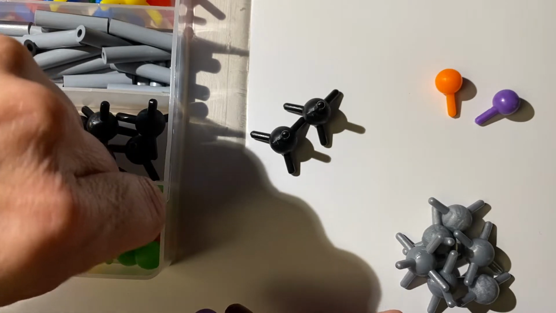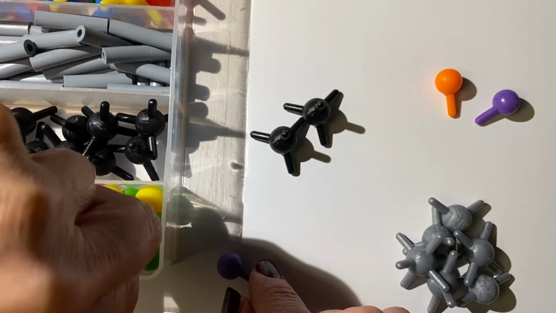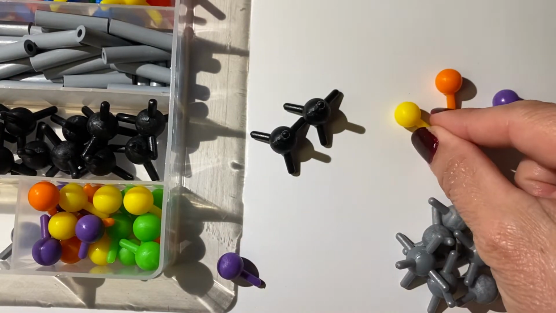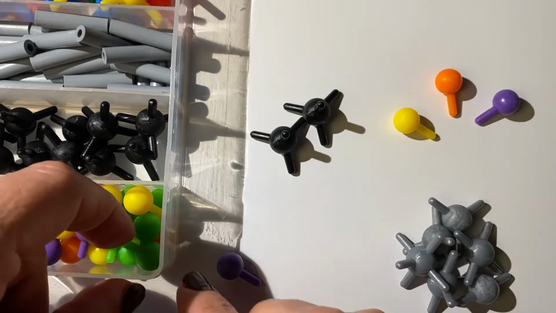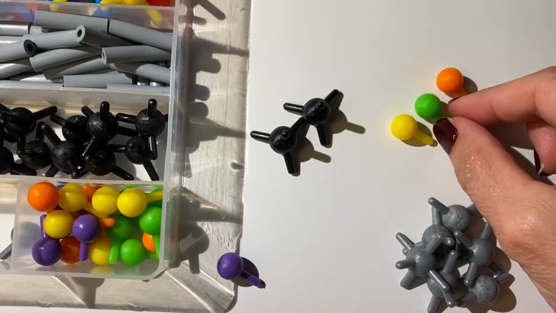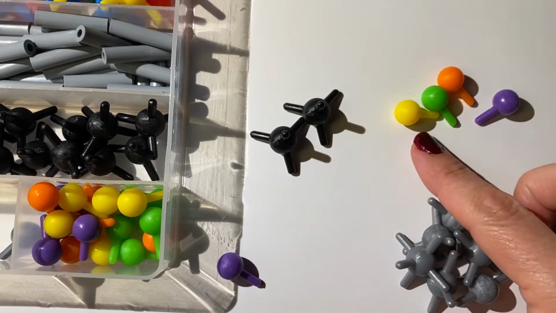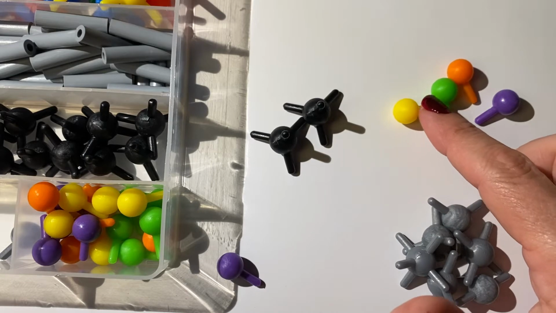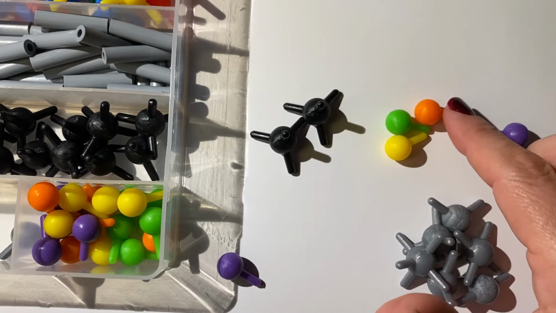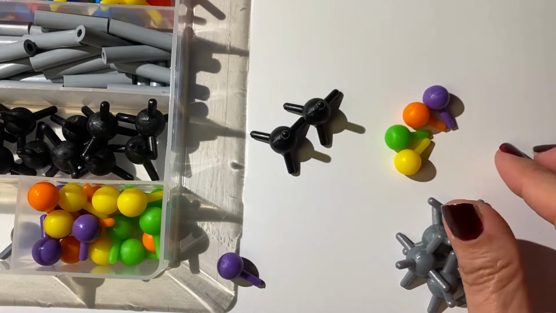In fact, let's do that, because we also have this yellow one and this green one. So we could show this yellow one being fluoride, green being chloride, orange being bromine, and purple being iodide.